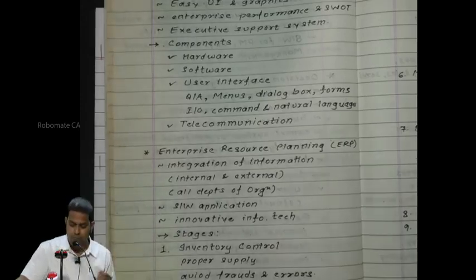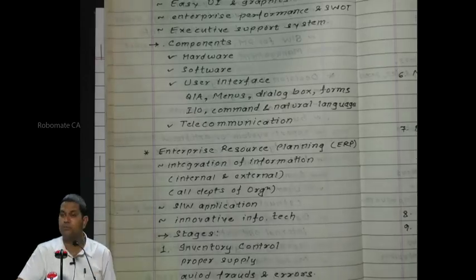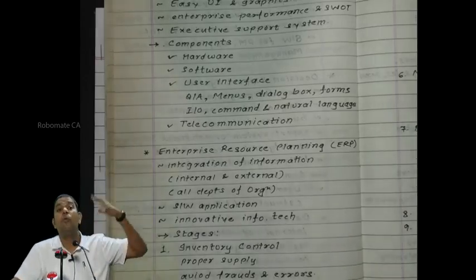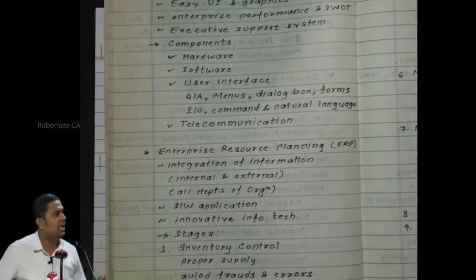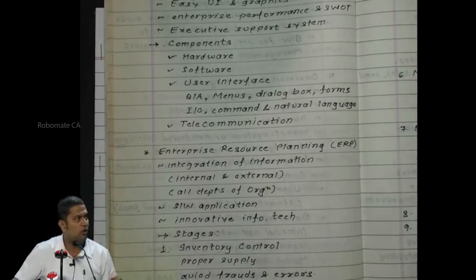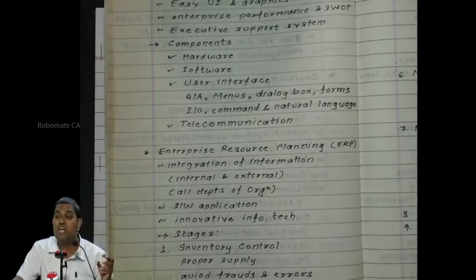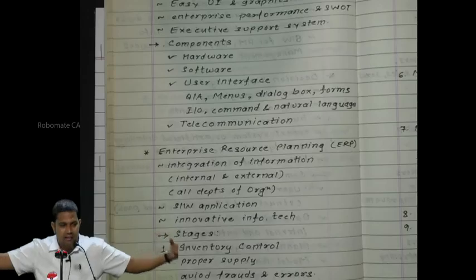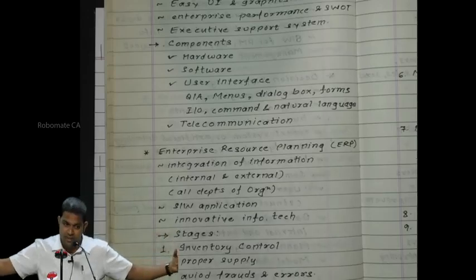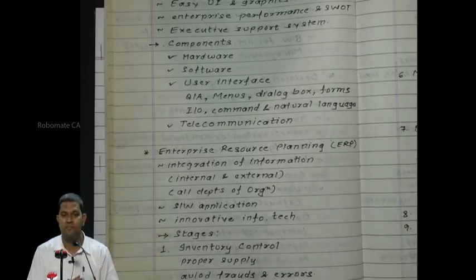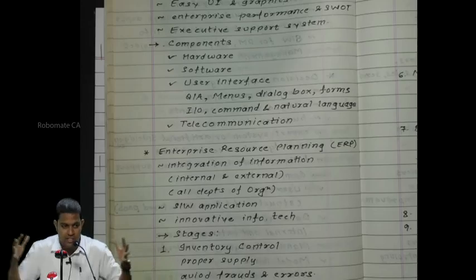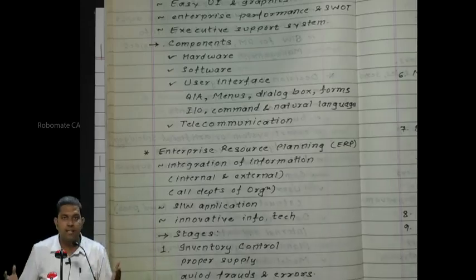So ERP is basically a software application which uses innovative information technology to help in integration of information. And it is not just integration of information. It is also about providing security. When people are scattered, providing security becomes difficult. But when they come together, I can give them security easily. Understand? So when I put all these together inside one common shell, I am providing them with security. And that is called ERP.